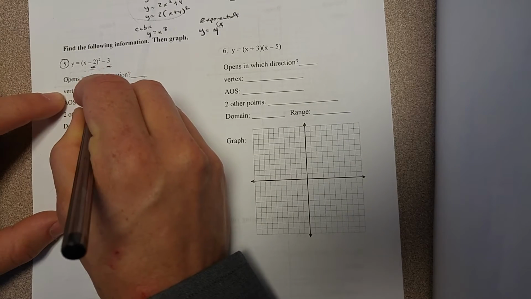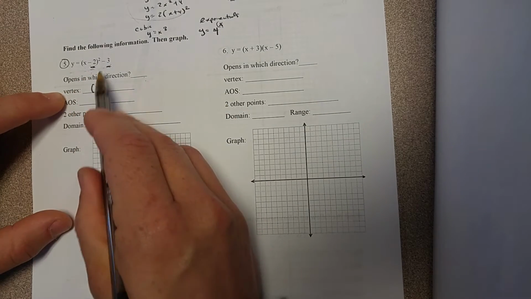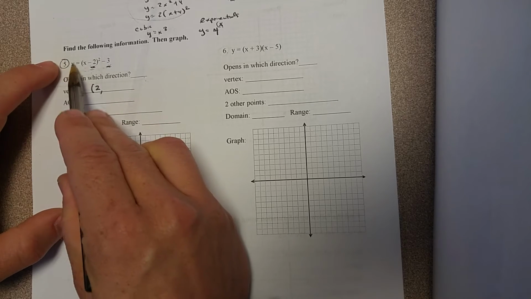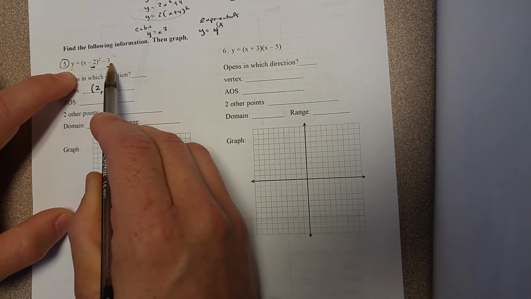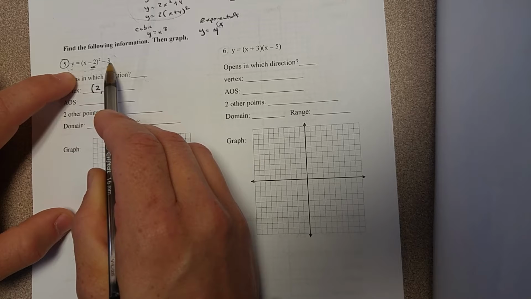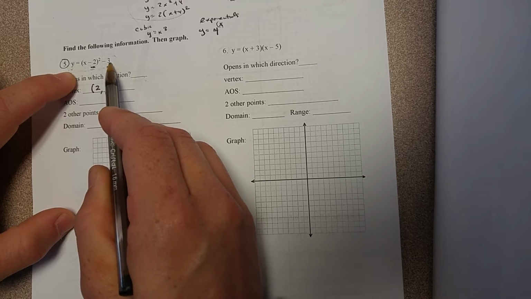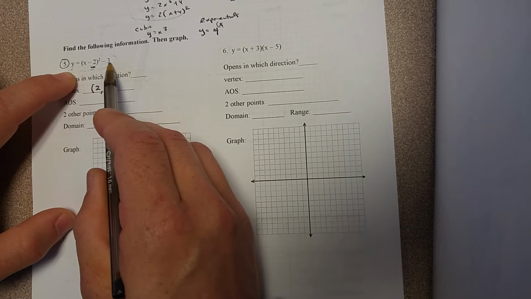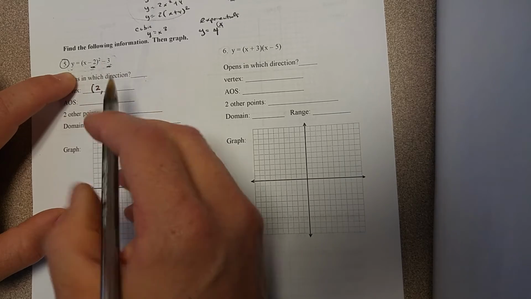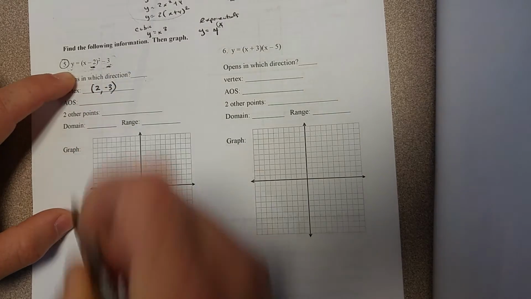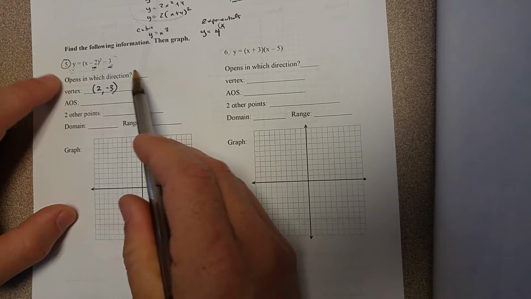So the vertex x-coordinate is a positive 2, and then this number out here goes with the y-coordinate of the vertex. It is not inside of parentheses, so it keeps the same sign that it currently has, so it is going to be a negative 3.